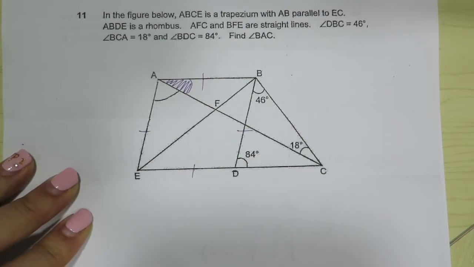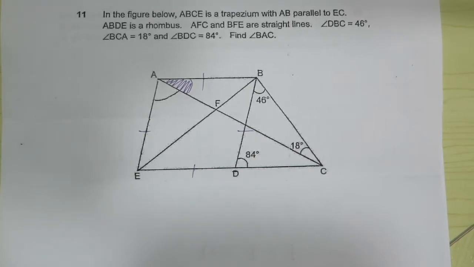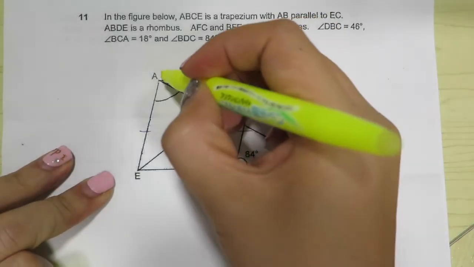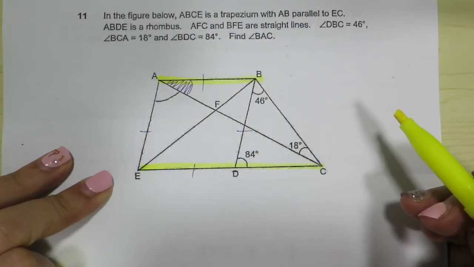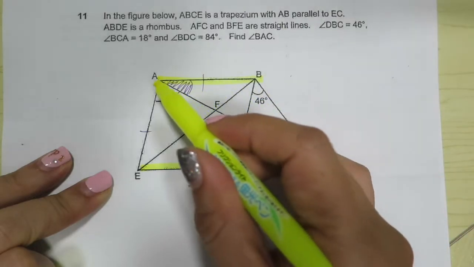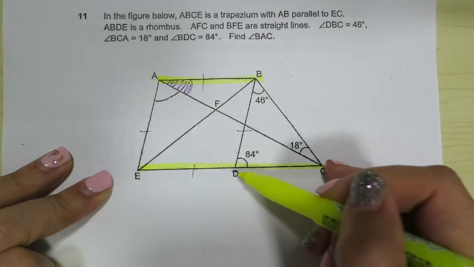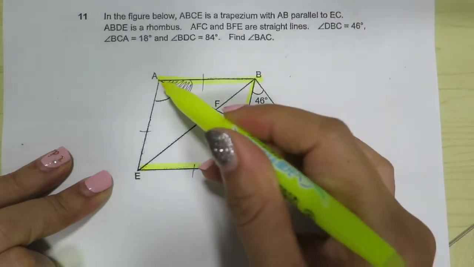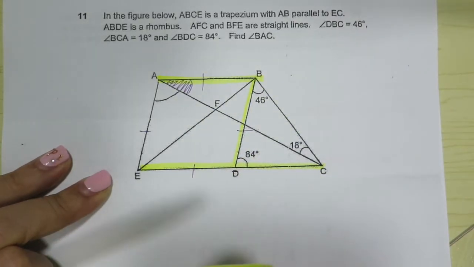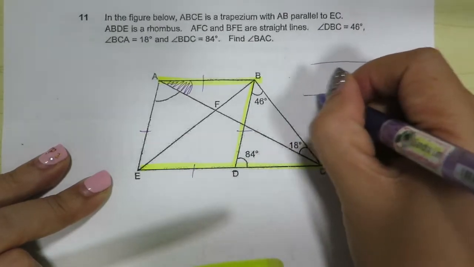Okay, so which angle can we find first? Remember we have parallel lines, so this is parallel to this, right? If we have parallel lines, can you see a Z here? Z here, A, B, D, C. Alternate angles.